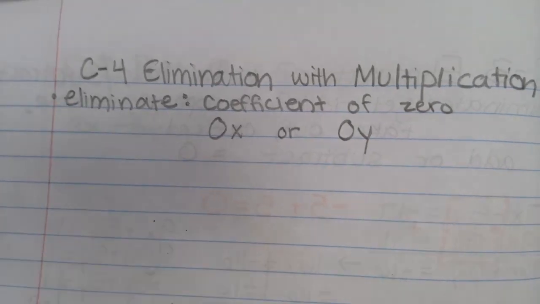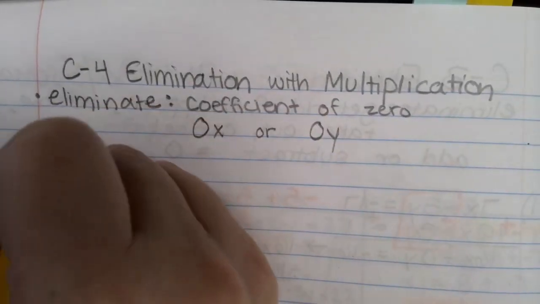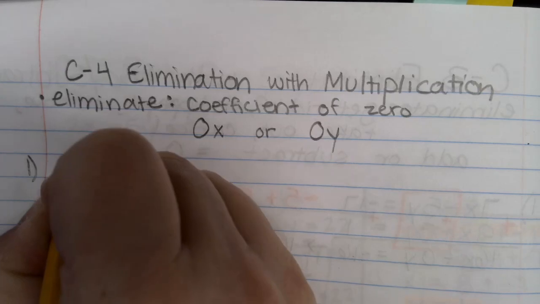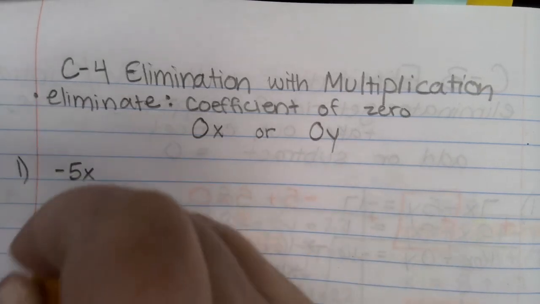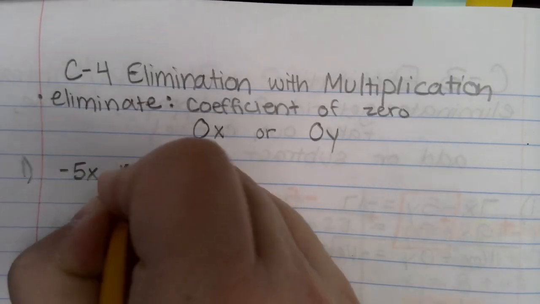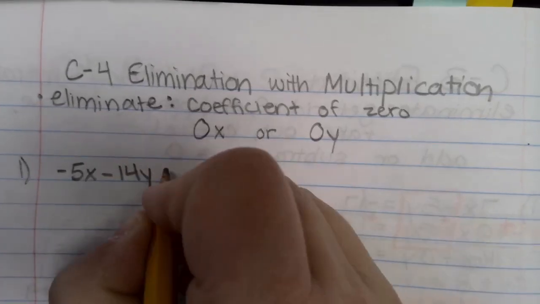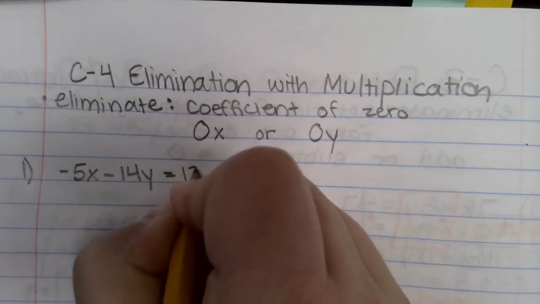We have negative 5x minus 14y equals 13 for number 1.